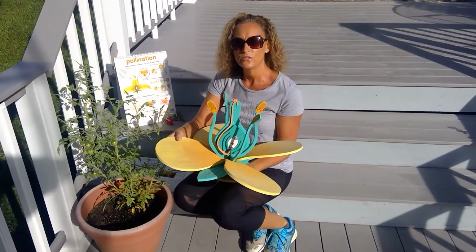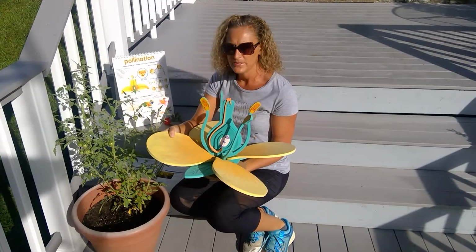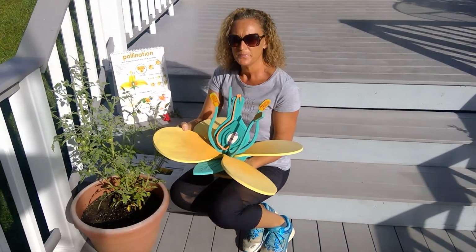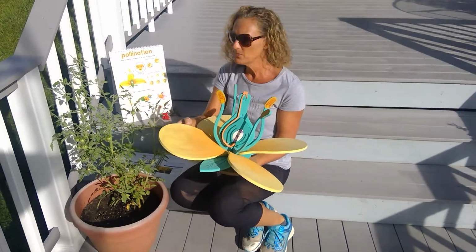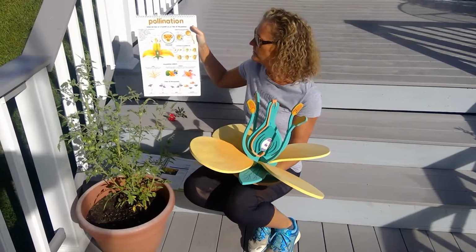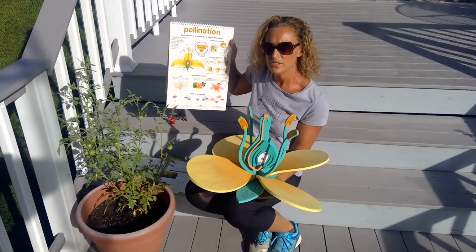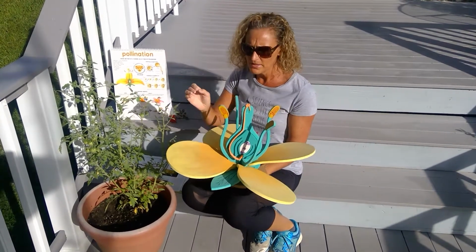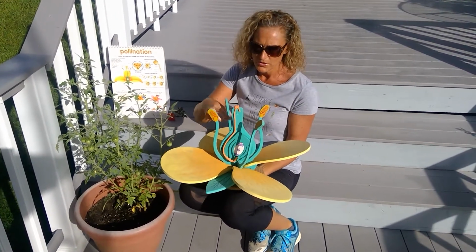All flowers, of course, the first thing we think of are their pretty petals, but those are just to attract pollinators, such as bees and butterflies and hummingbirds. And you might have heard a new word right then, pollinators. Sounds a lot like pollination. Pollination occurs from parts of the flower.